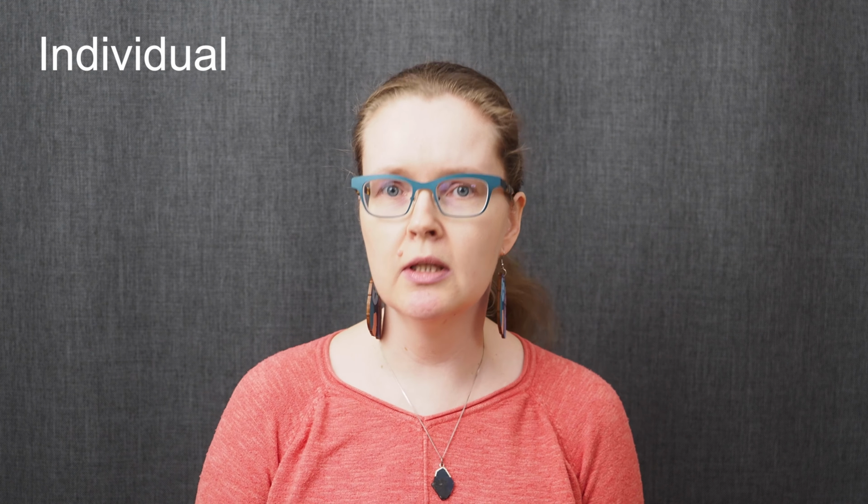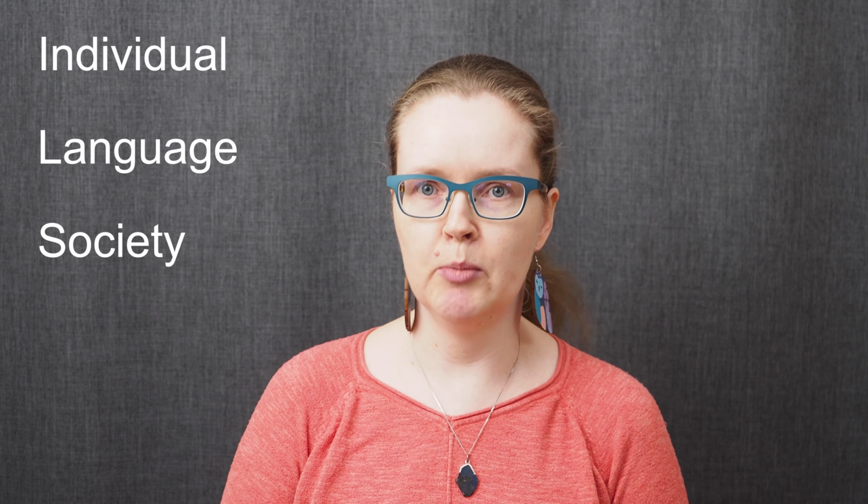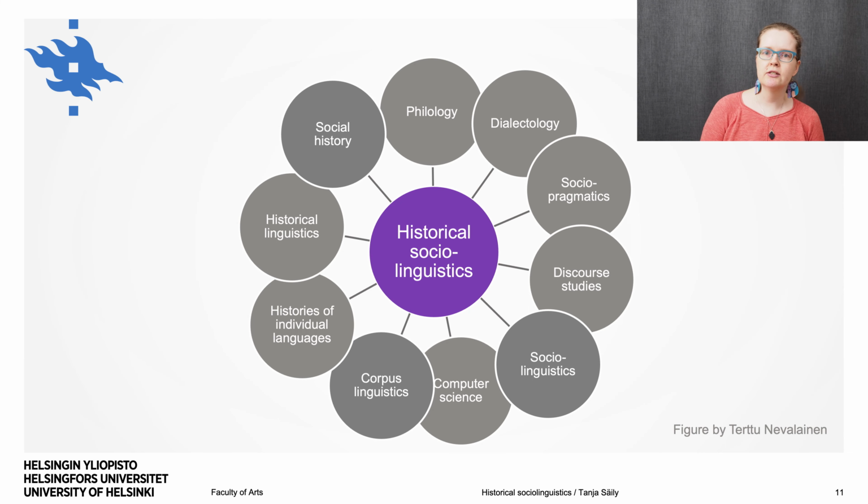More generally, historical sociolinguistics is concerned with relationships between the individual, language, and society in the past. As you might imagine, it's an inherently multidisciplinary subfield of linguistics. In addition to fields like social history and corpus linguistics, it's related to historical linguistics and sociolinguistics, among others. In fact, it started out as an experiment.